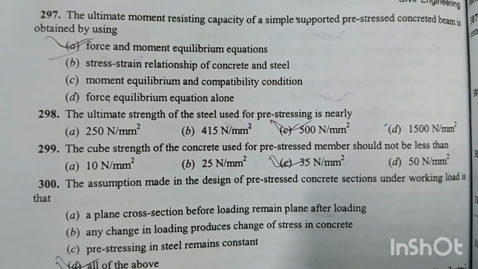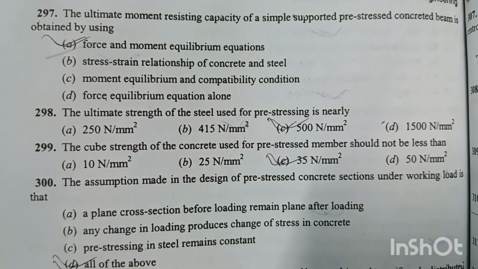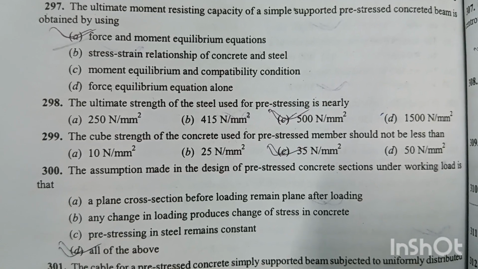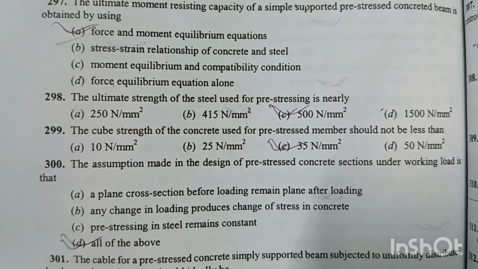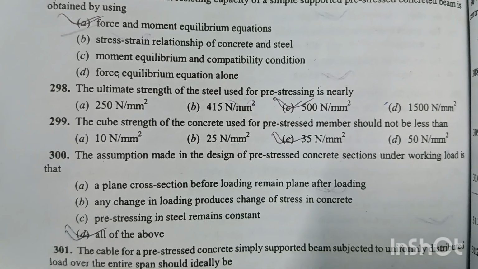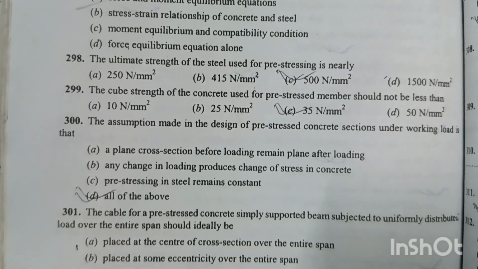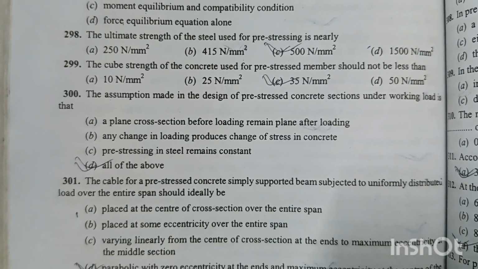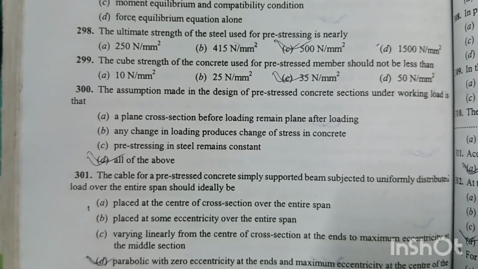Question number 300. The assumption made in the design of pre-stressed concrete section under working load is that option A, plane cross section before loading remain plane after loading, right. Option B, any change in the loading produces change of stress in concrete, right. Option C, pre-stressing in steel remains constant, right. Option D is right answer, all of the above. Question number 301. The cable for a pre-stressed concrete simply supported beam subjected to uniformly distributed load over the entire span should ideally be.